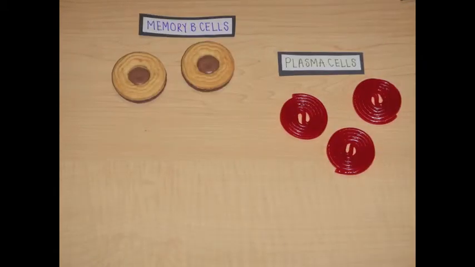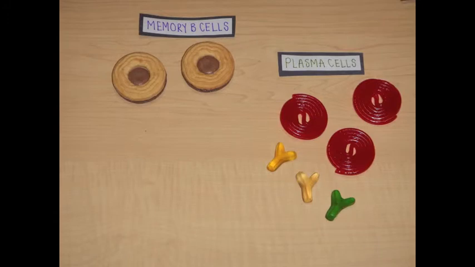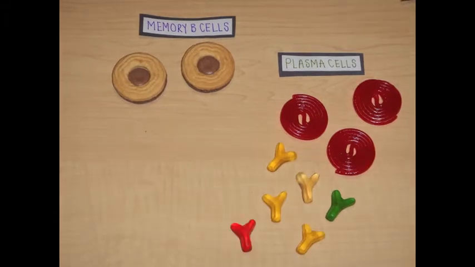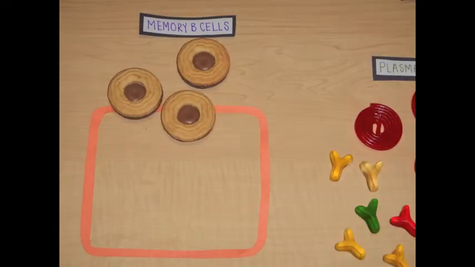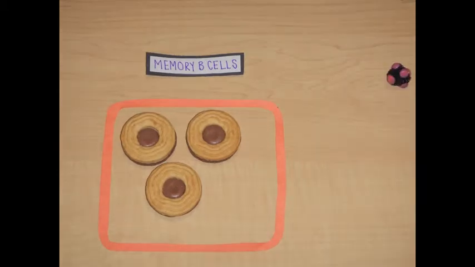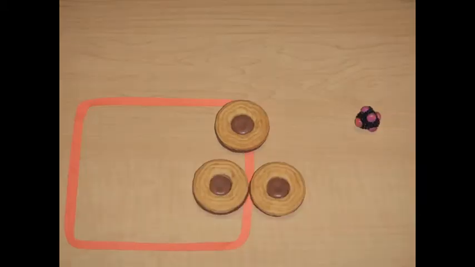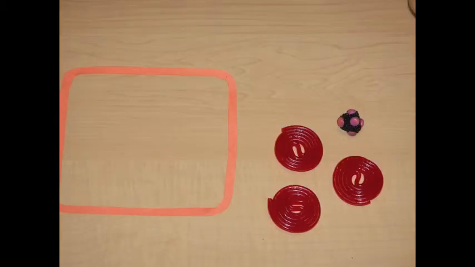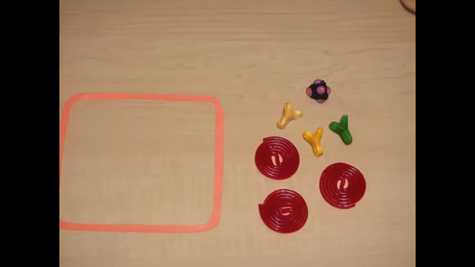Plasma cells synthesize and secrete large quantities of antibodies, while memory B cells are made to remain in reserve to deal with injuries or infections that involve the same antigens. If they did see the same antigen, they would divide and differentiate into plasma cells, which would then secrete antibodies.